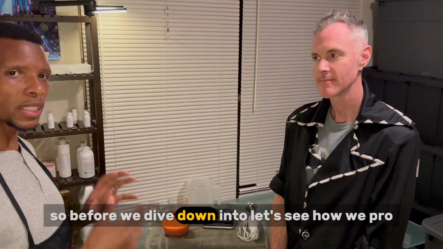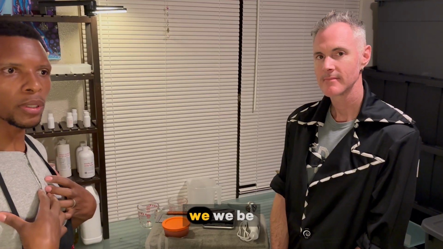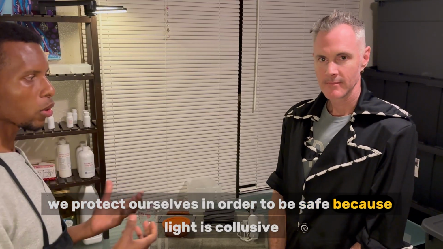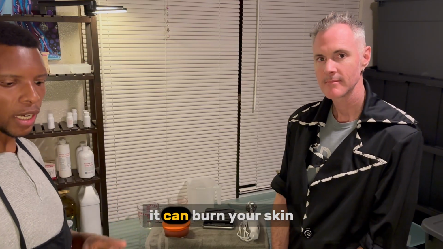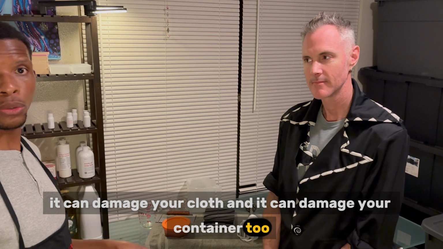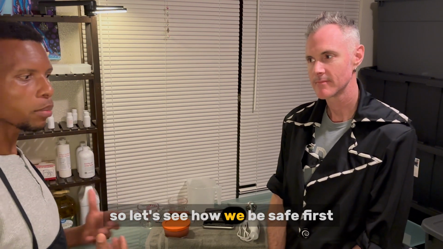Before we dive in, let's see how we protect ourselves in order to be safe, because lye is corrosive. It can burn your skin, it can damage your clothes, and it can damage your container too. So let's see how we be safe.